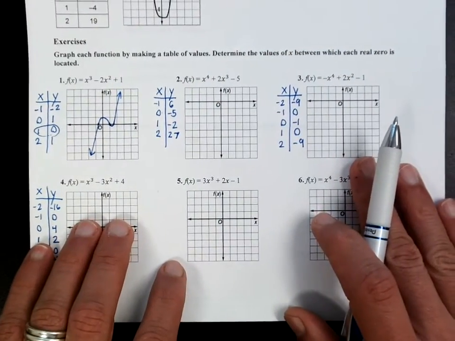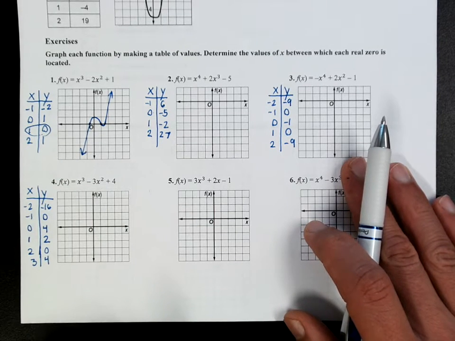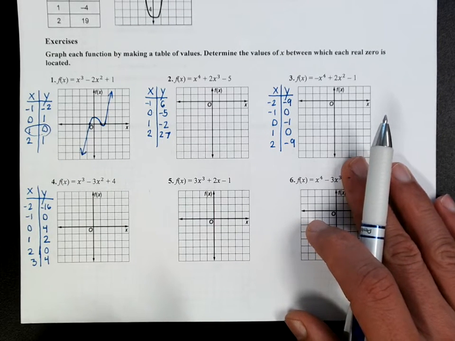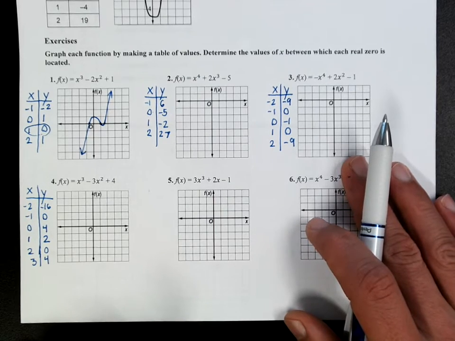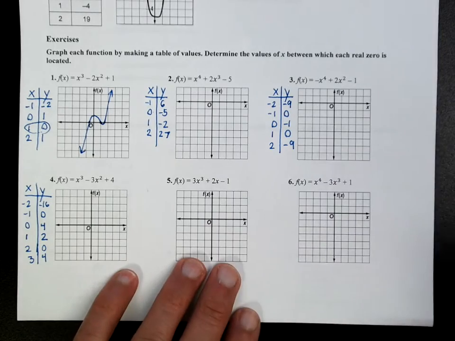Essentially, if you were ever to have a test, a lot of the times they'll just give you the table and then ask you to approximate where the roots would be located, or in this case they call it the zero of the function. All right, so let's take a look at this one.